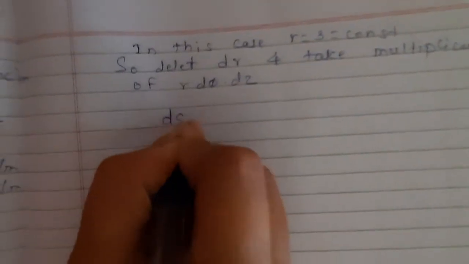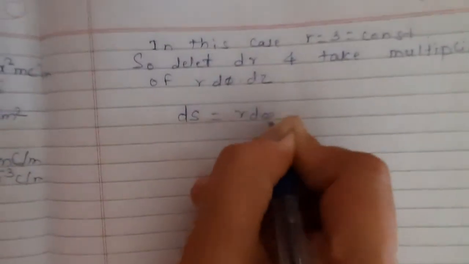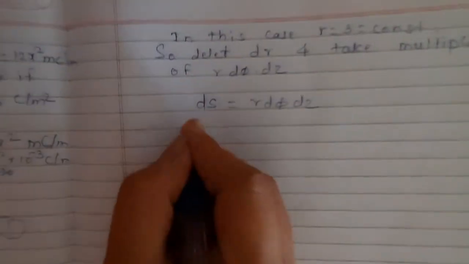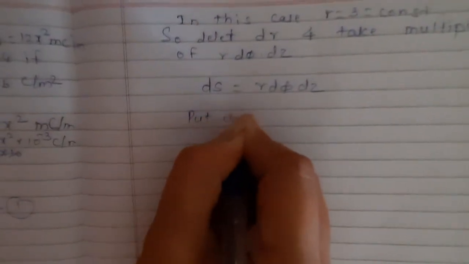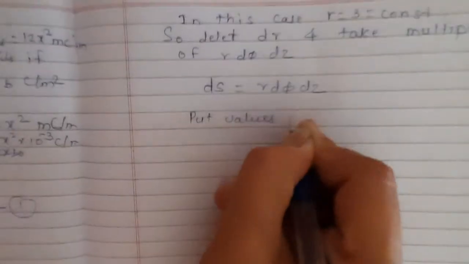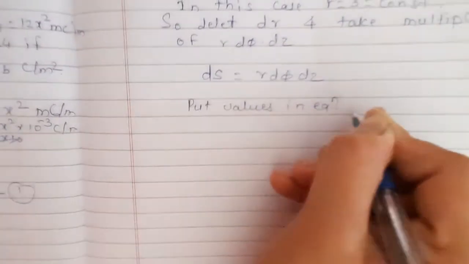So ds is equal to rho d phi dz. Now put all the values in equation 2. For solving it, we have to remember the two rules.